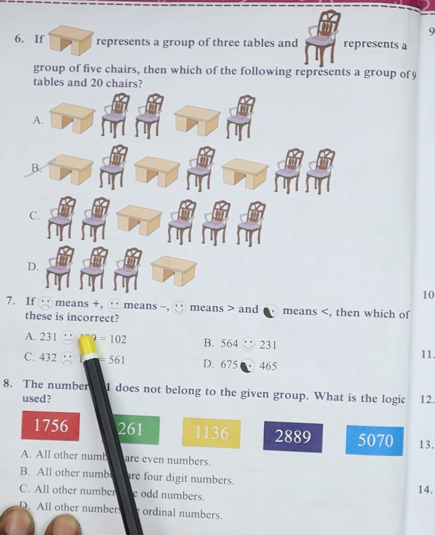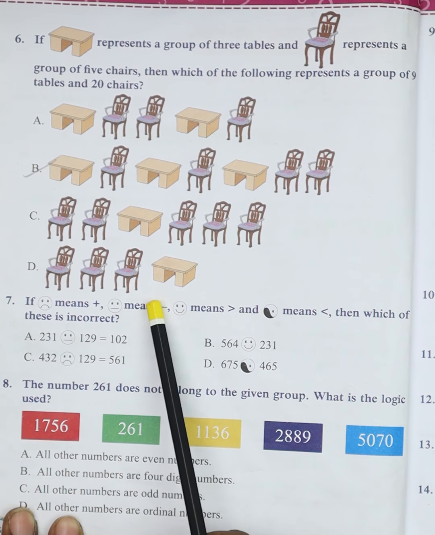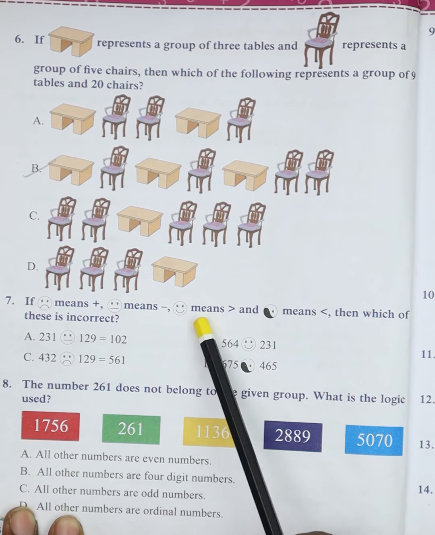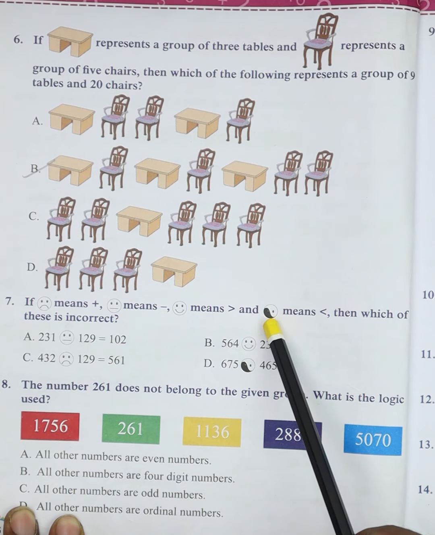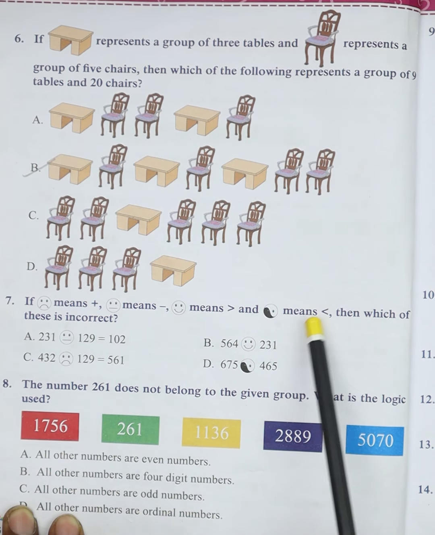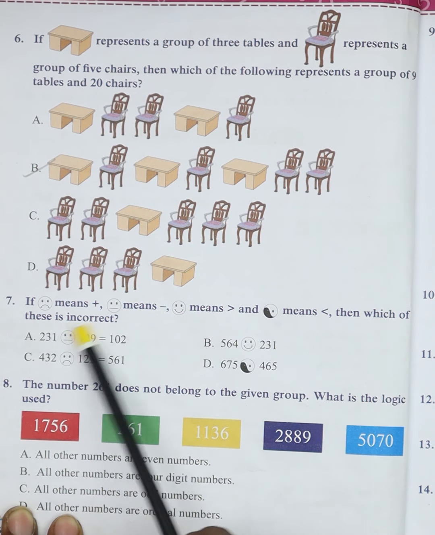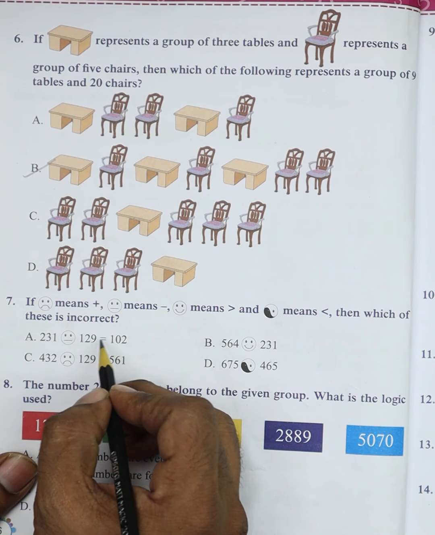So if a sad face means plus, and if a neutral face means minus, and if a smiley face means greater than, and if this symbol means less than, then which of these is incorrect? So 231, neutral face, 129.